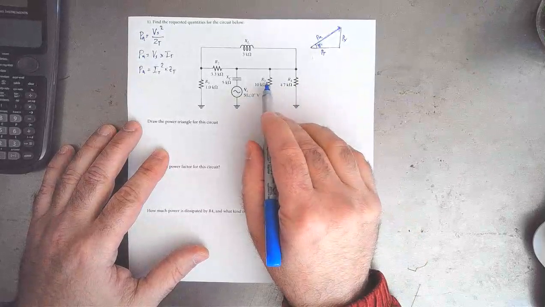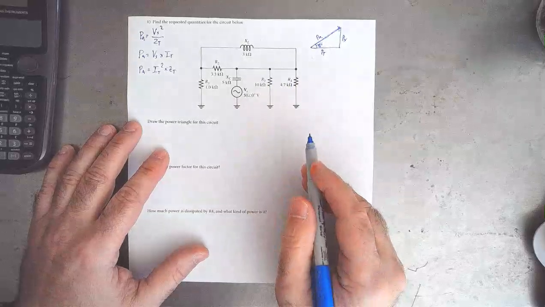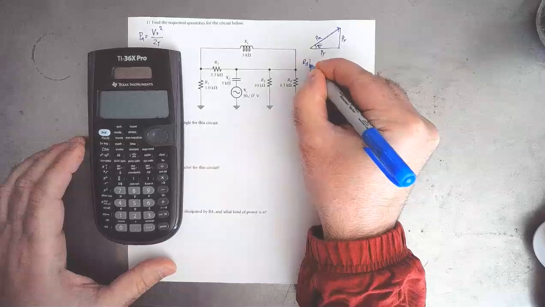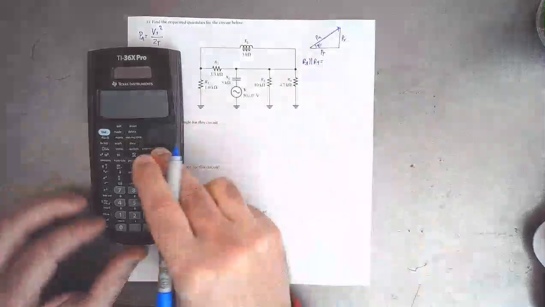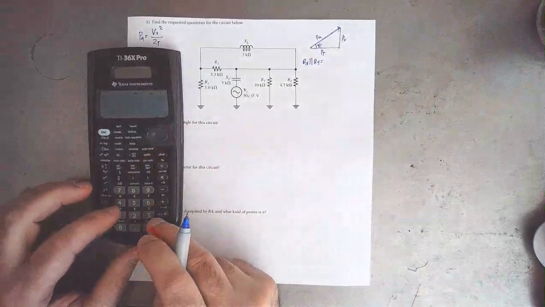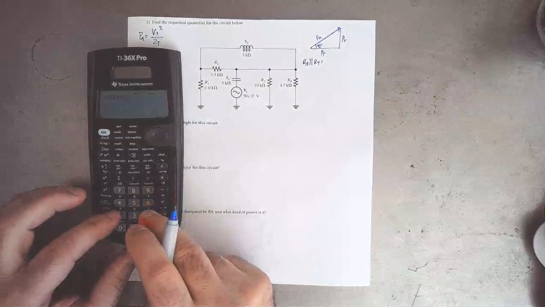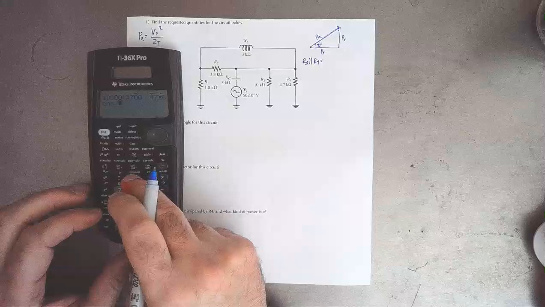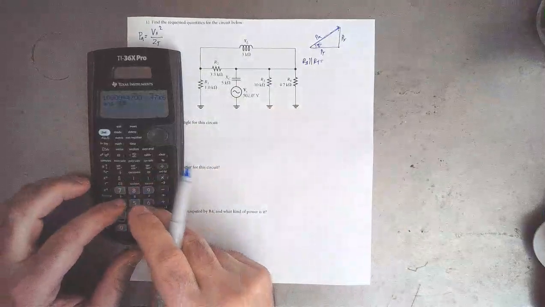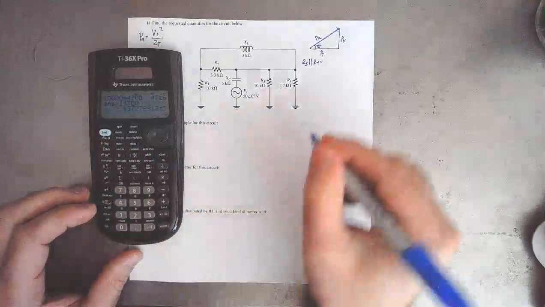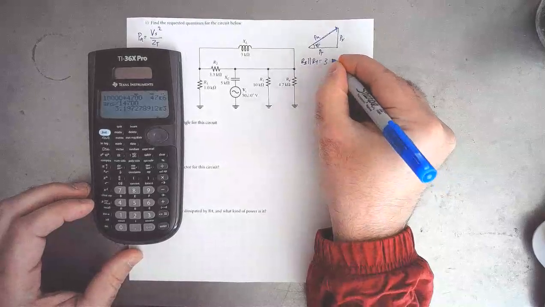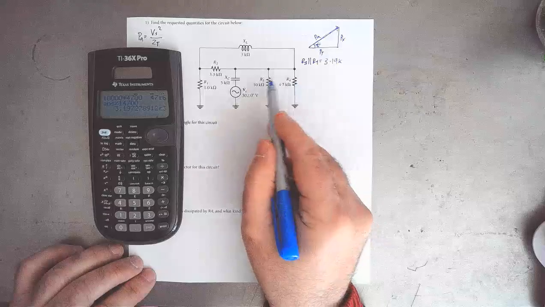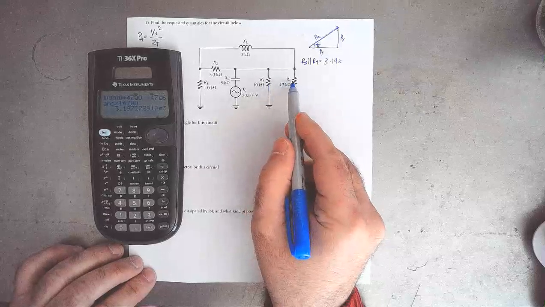I see that R3 and R4 are in parallel. So R3 in parallel with R4, let's see what that is. So that's going to be 10K times 4700 divided by 10K plus 4700, or 14,700. And that is giving us 3.19K. All right. So these two in parallel are 3.19K.